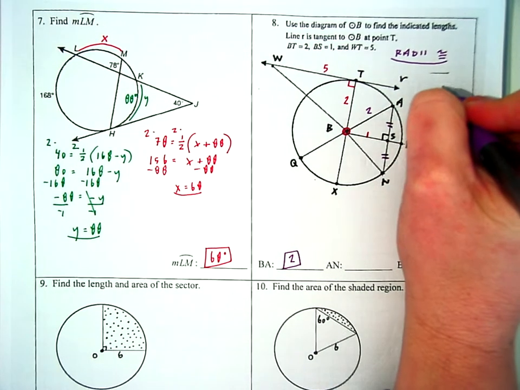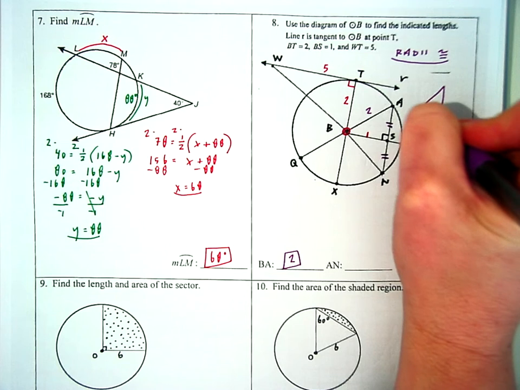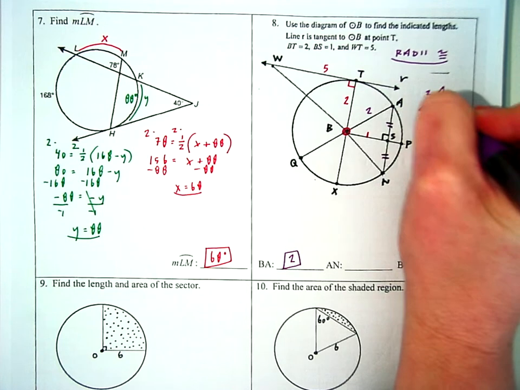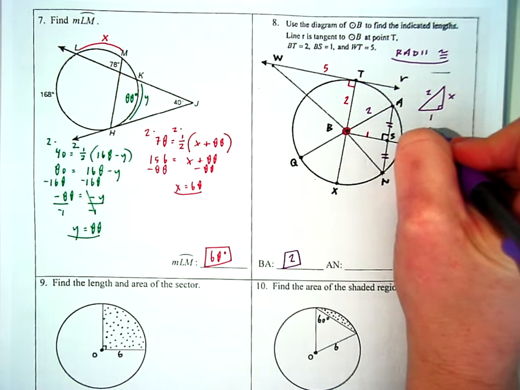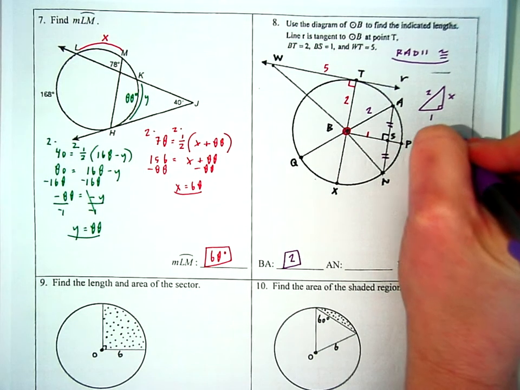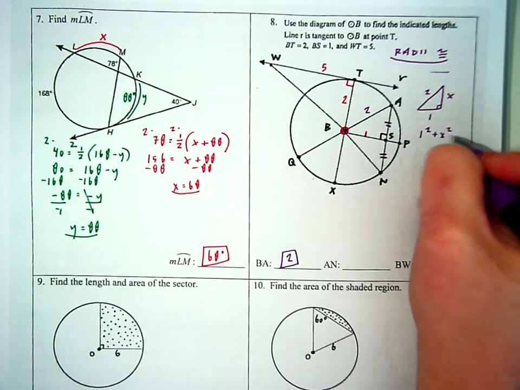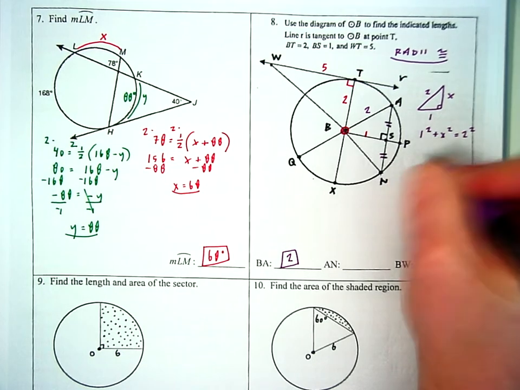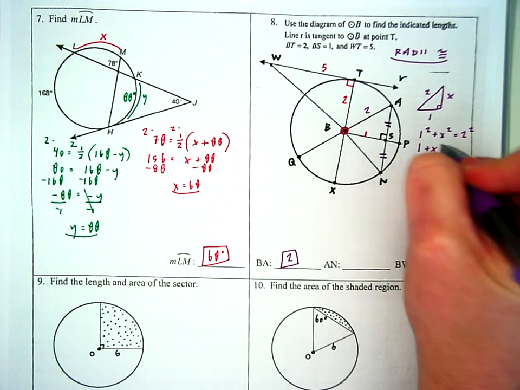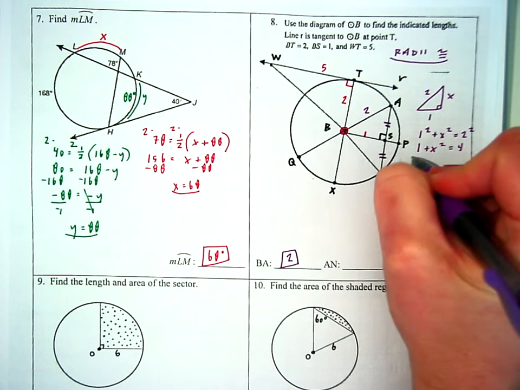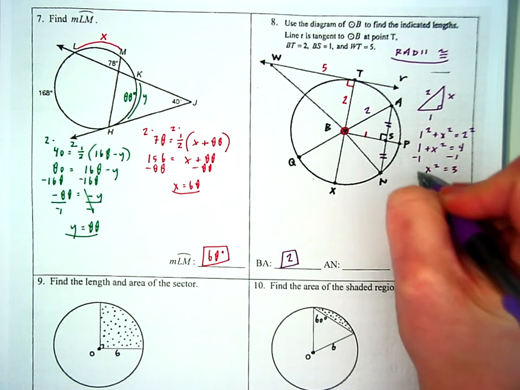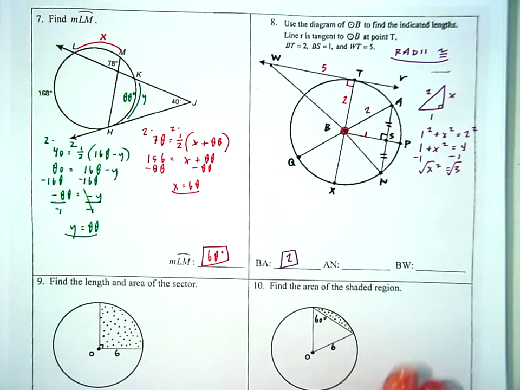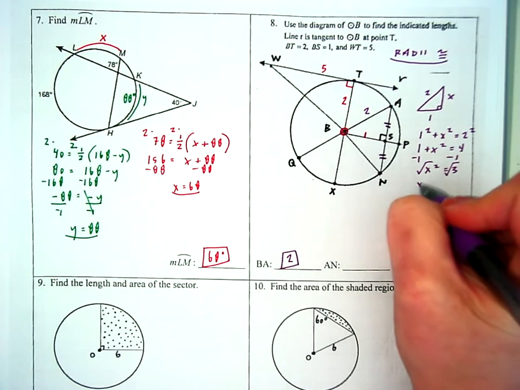Okay, so now I see, I got a right triangle. So let me picture that right triangle, maybe right about here. So here's 1, here is 2. I'll call this part x. So I can solve for x. I know how to use the Pythagorean Theorem. We use it all the time. So 1 squared plus x squared equals 2 squared. So 1 plus x squared equals 4. Take away the 1, x squared equals 3.